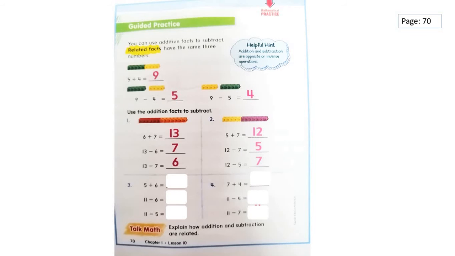Simply we have 5 plus 6. We can add them simply to get 11. And these two related facts, we can say 11 minus 6. Simply we will get 5, which is the third number in the first addition sentence, like this.